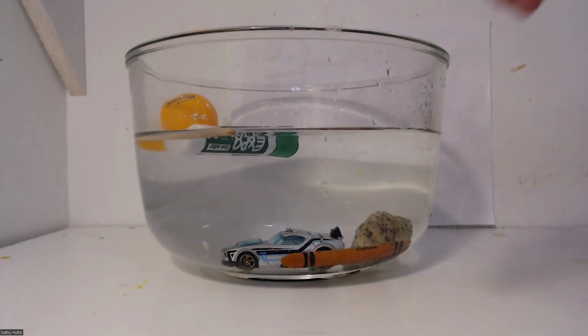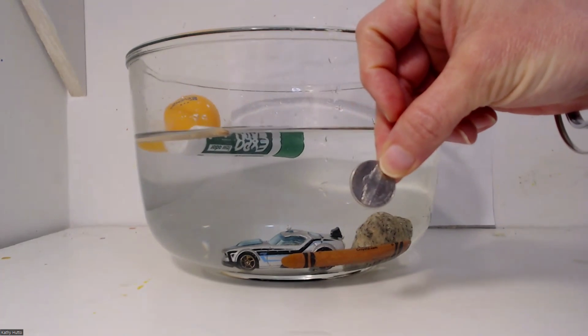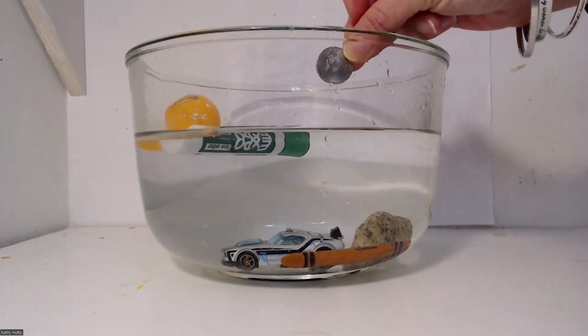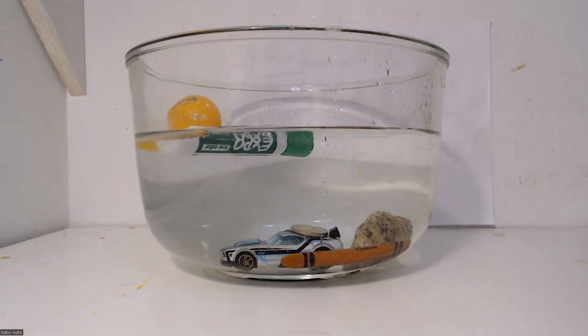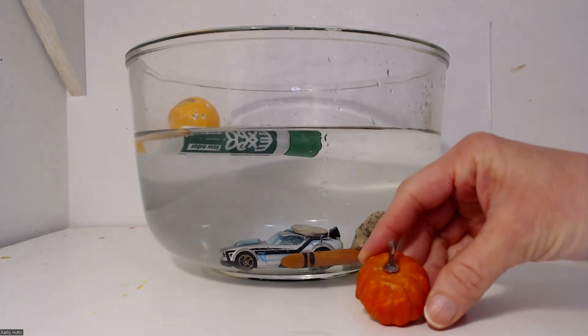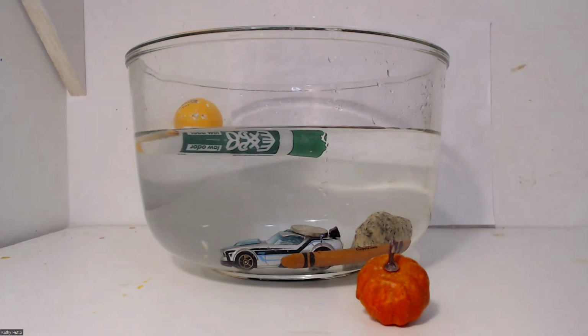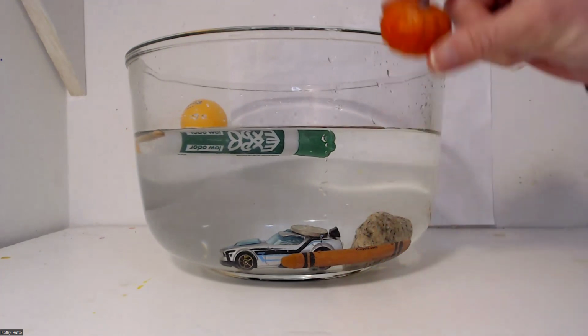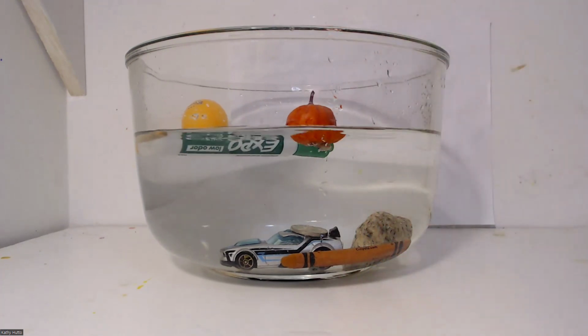What about this coin? Sink or float? Here goes. Oh, it sank. It's right on top of the car. What about this toy pumpkin? It's made of foam. Do you think it will sink or float? Let's see. It floats, and real pumpkins float too in the water.